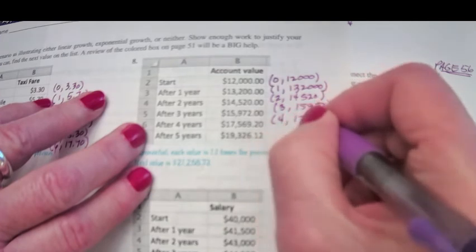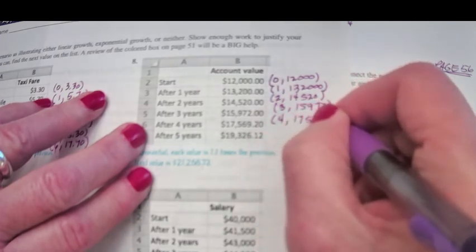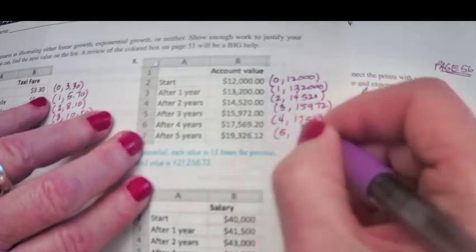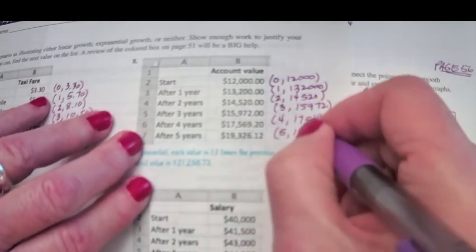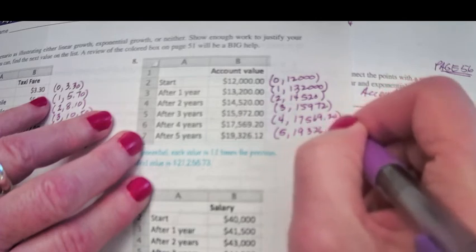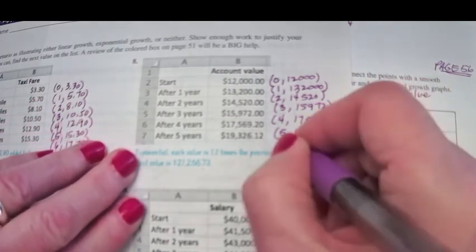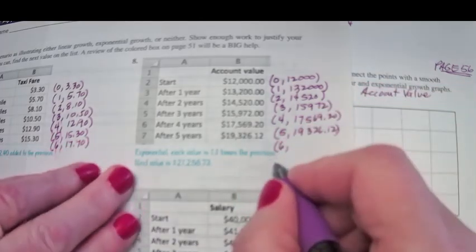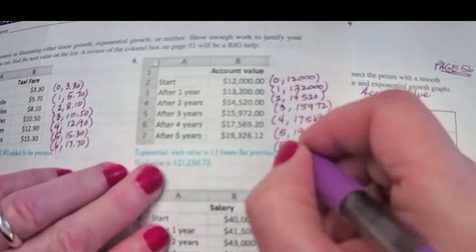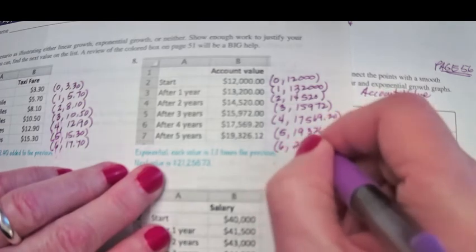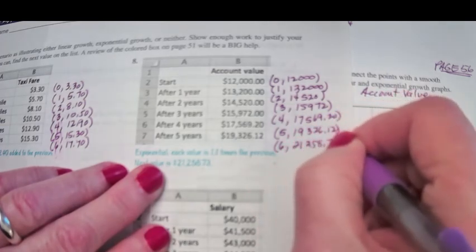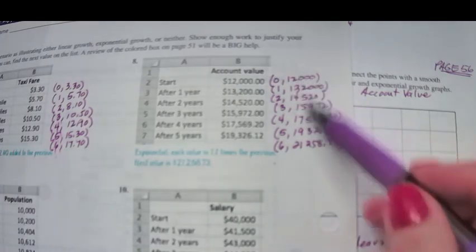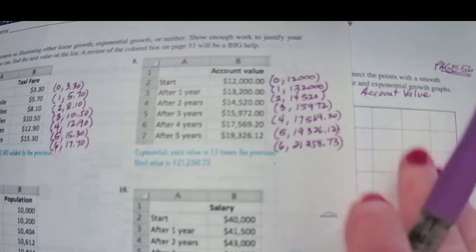After 4 years, $17,569.20. And after 5 years, that's $19,326.12. And when we multiplied this by 1.1, because this was exponential growth, we got our sixth value would have been $21,258.73. We want to create a scatter graph with these values here.